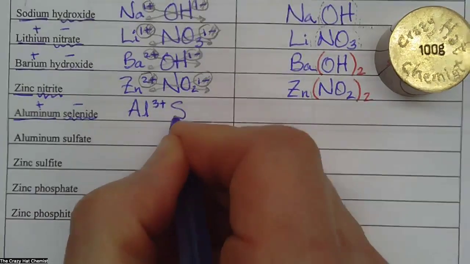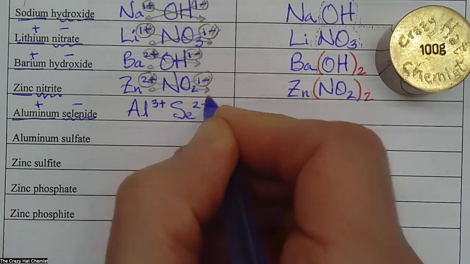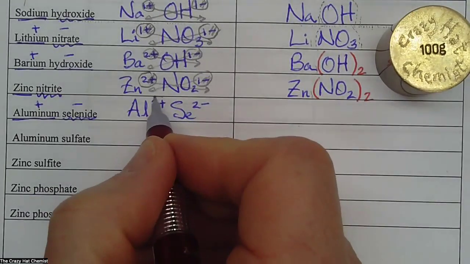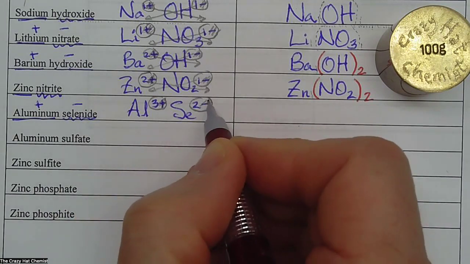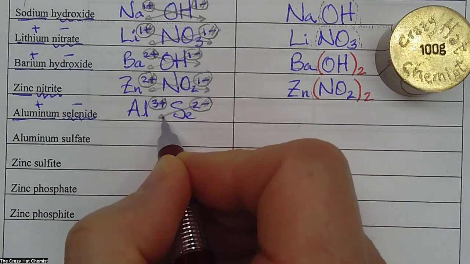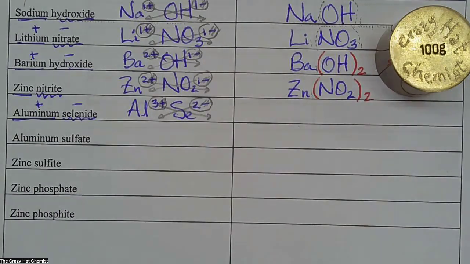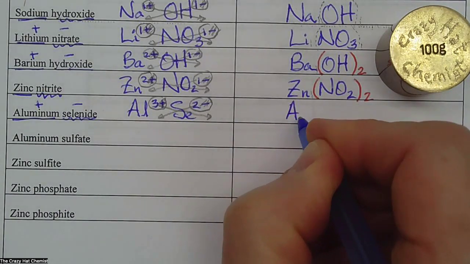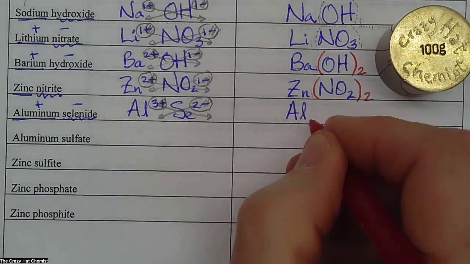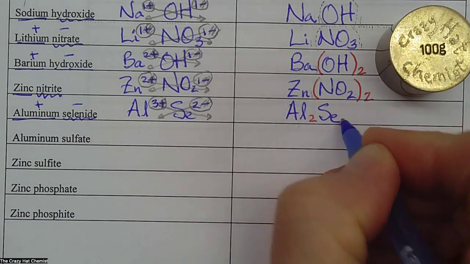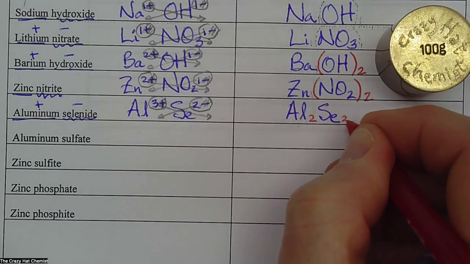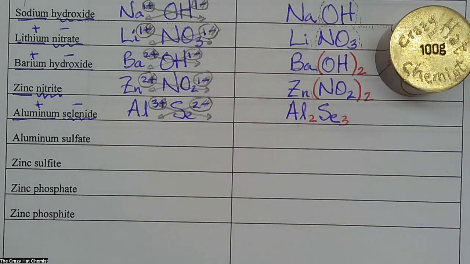So that is an Se and a 2 minus. So I'm going to take this, circle it. I'm going to take this, circle it. I'm going to scratch out the plus, scratch out the minus, take the bull by the horn, flip, bring it down, flip, bring it down. I will get Al and then a 2 and then Se with a 3. Perfect, just like that.